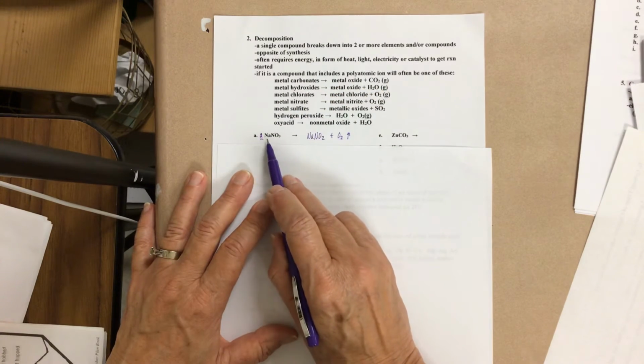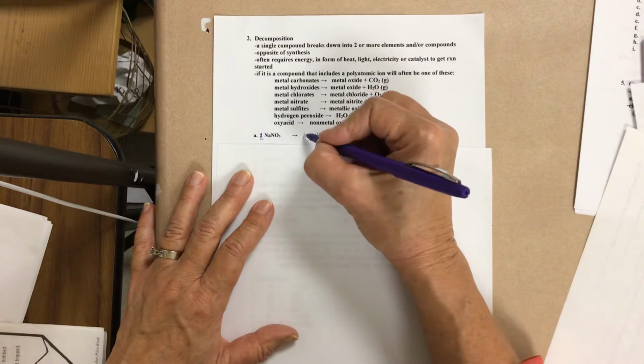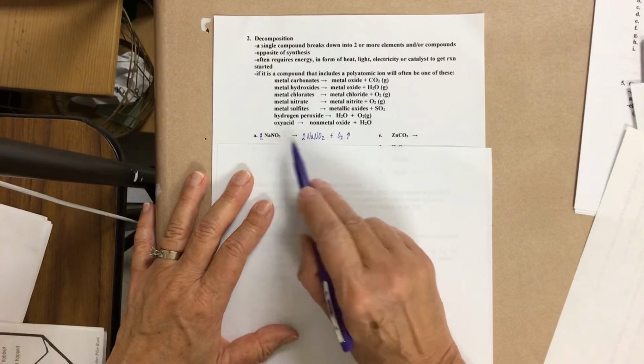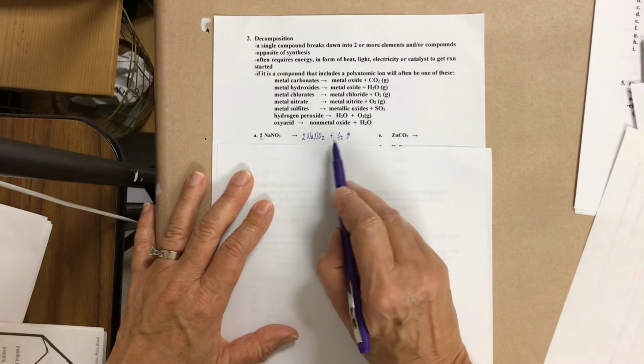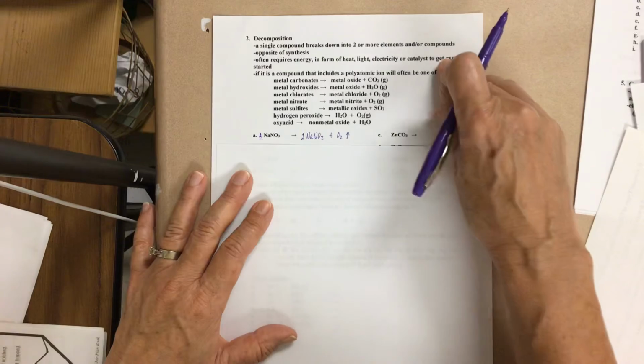Now that changes your sodiums and your nitrogen. So if we have 2 here, we're going to simply stick a 2 here. So now we have 2 sodiums, 2 nitrogens, 2 nitrogens. We have 2 times 2 is 4 plus 2 is 6 oxygens, and 2 times 3 is 6, so you are balanced.